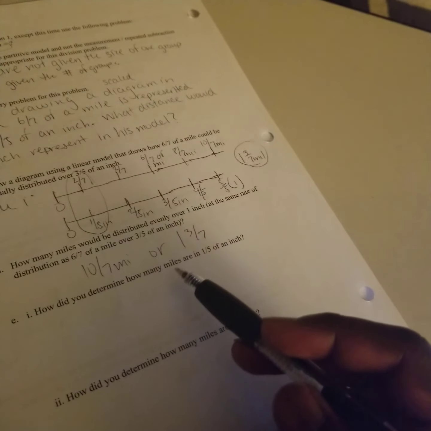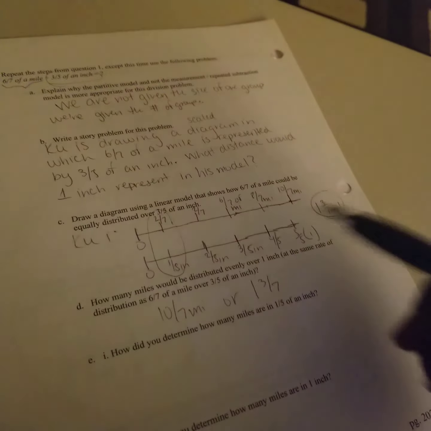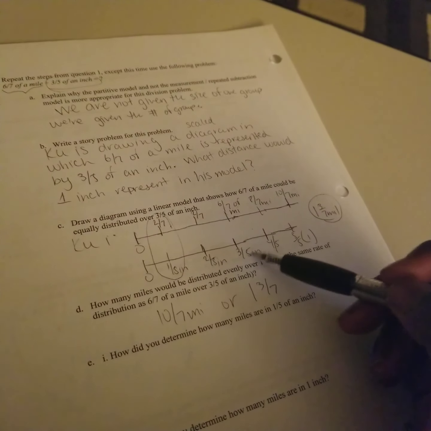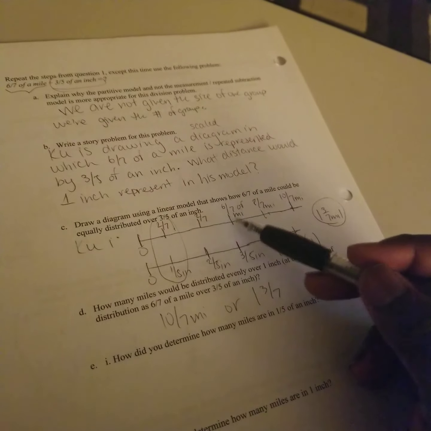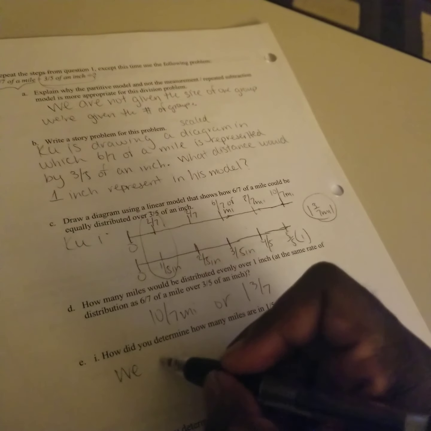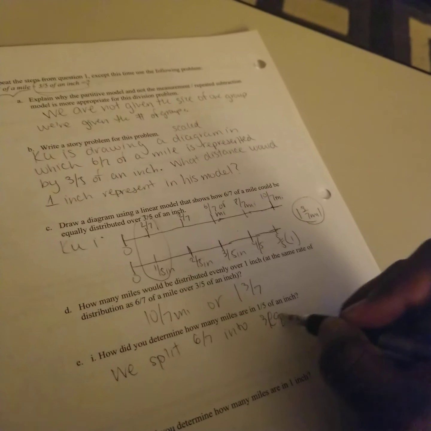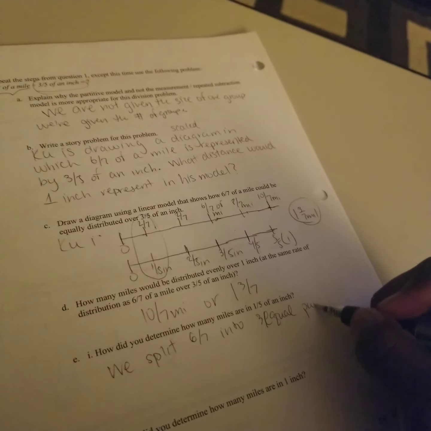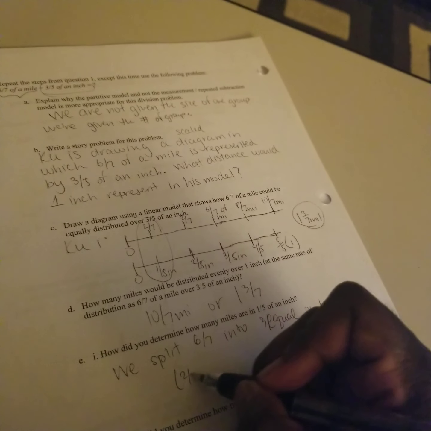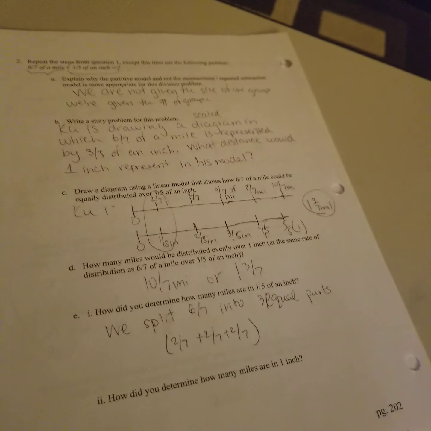How do you determine how many miles are in 1/5 of an inch? We knew that 6/7 miles represented 3/5 inches, so we took 6/7 and we split it into 3 equal parts. Right? 2/7, 2/7, and 2/7. And then how did we determine how many miles were in 1 inch?